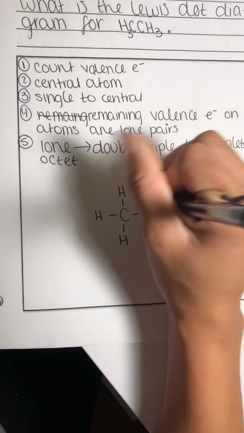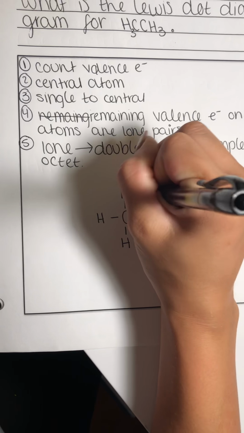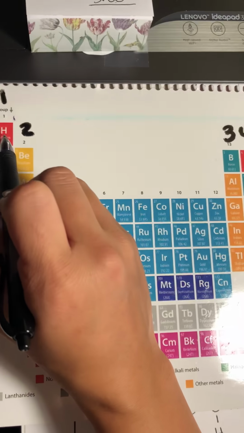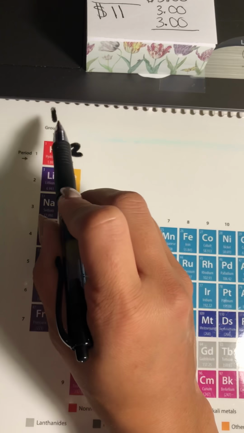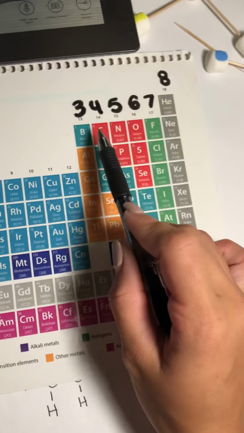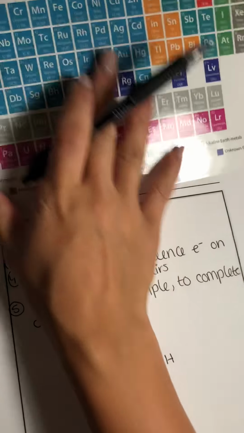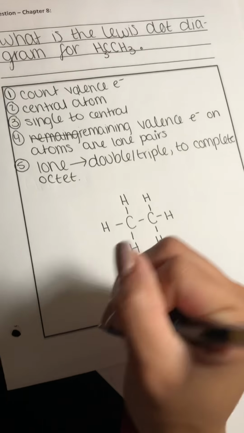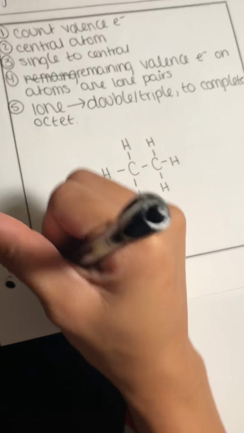So it will go as this. And so, when you look at the periodic table, you see that hydrogen is 1, and you see that carbon is 4. So hopefully when you put this all together, this is what you should do before.